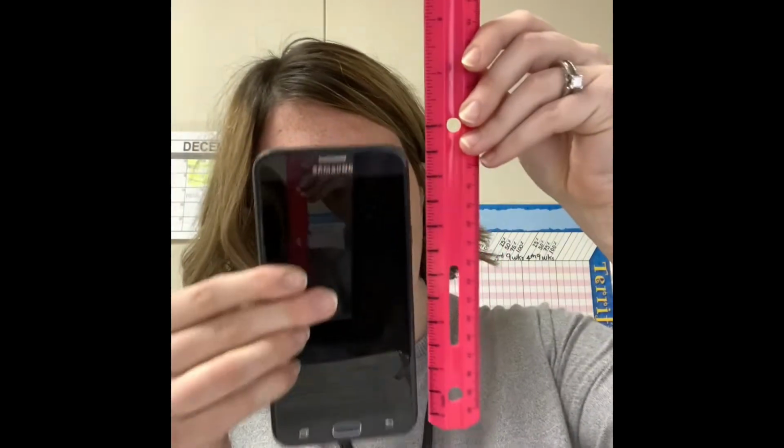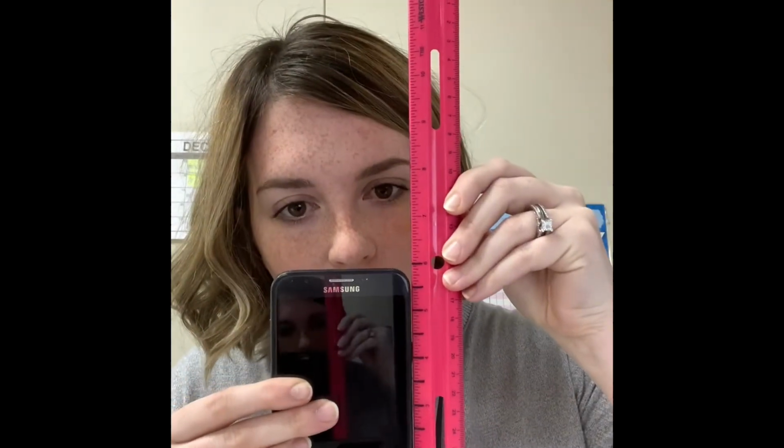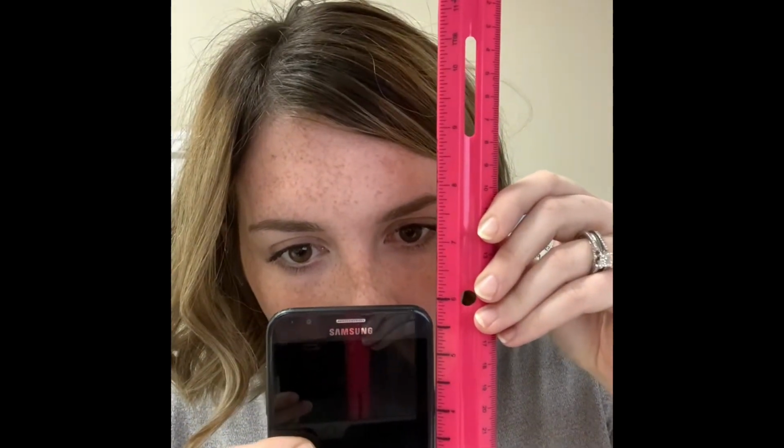How about we measure a cell phone? A typical cell phone: start at 0, measure all the way up, and it looks like my cell phone is right at 5.5 inches, almost 6 inches long.